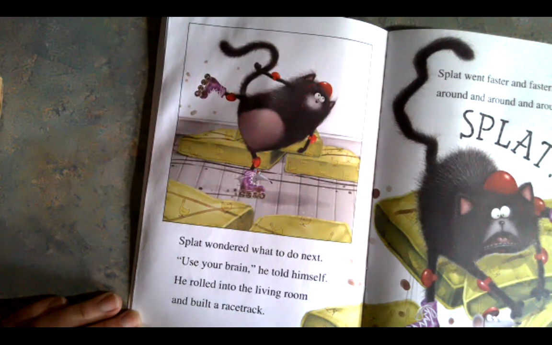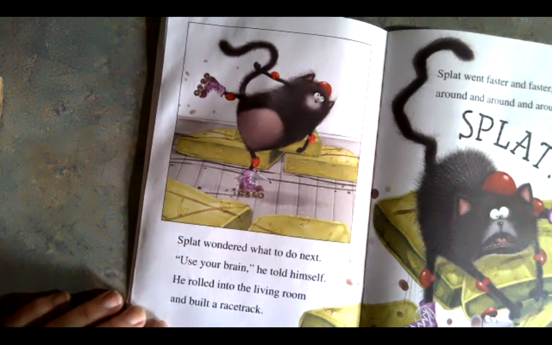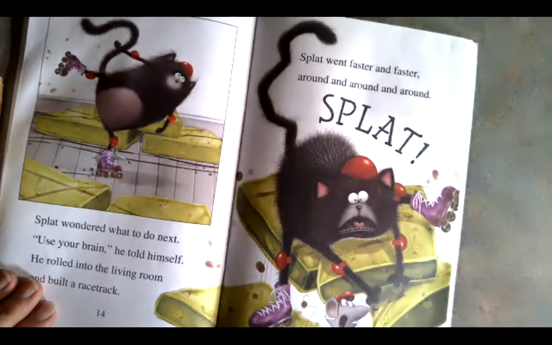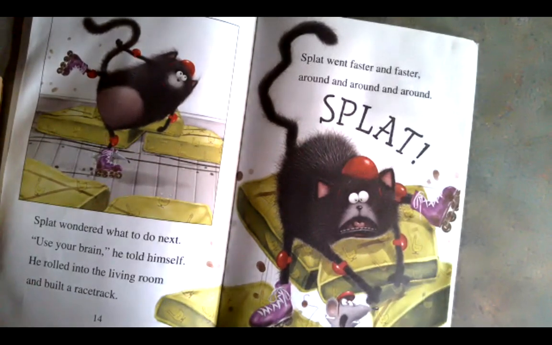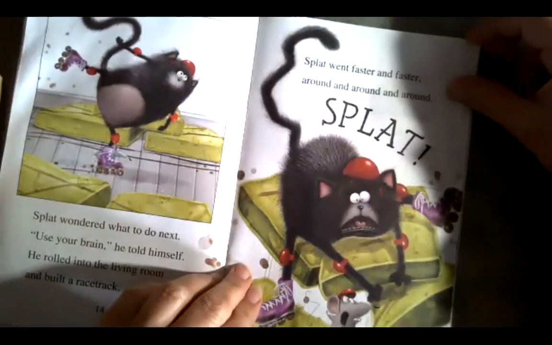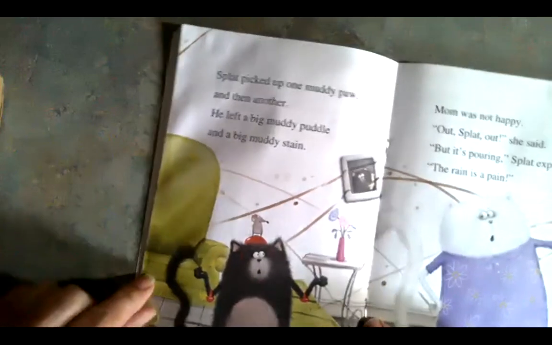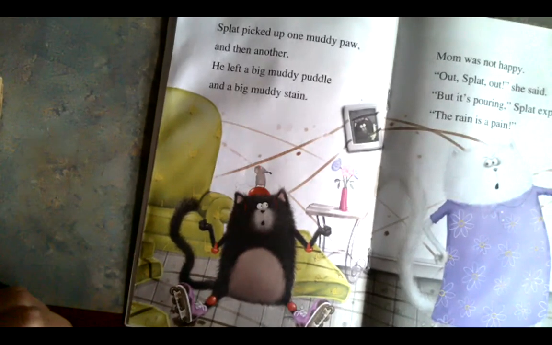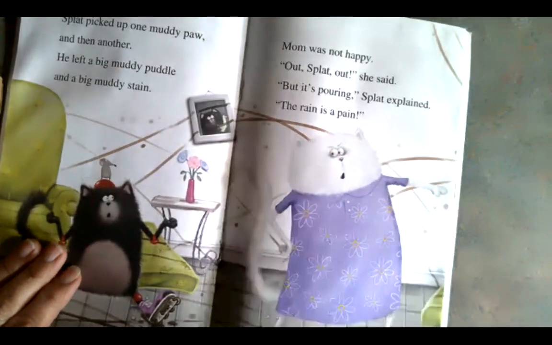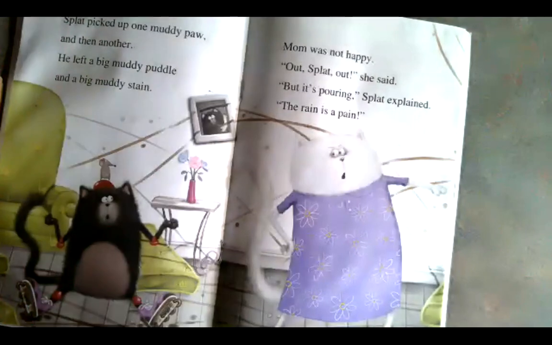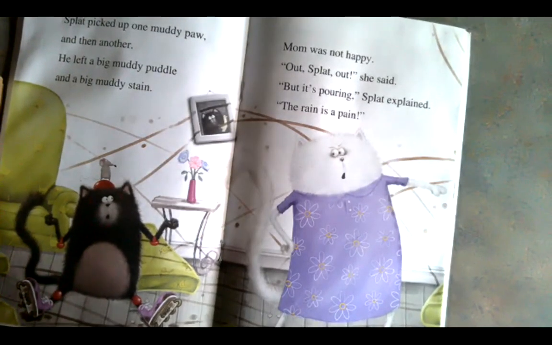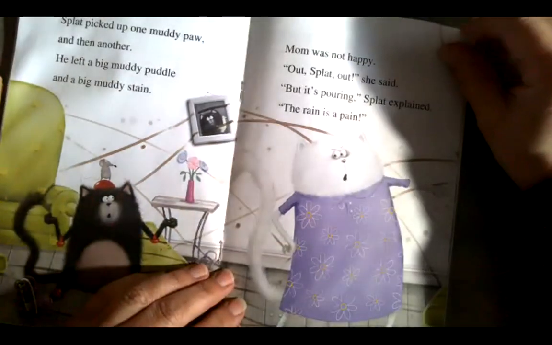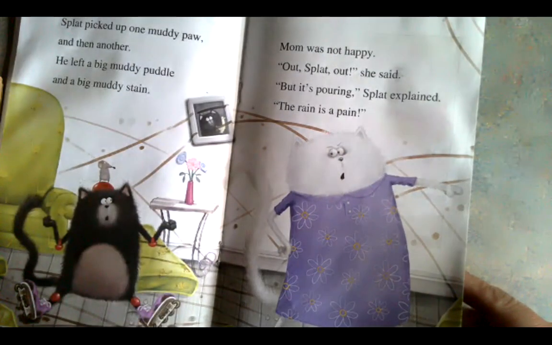He rolled into the living room and built a racetrack. Splat went faster and faster, around and around and around. Before you knew it, splat. Splat picked up one muddy paw and then another. He left a big muddy puddle and a big muddy stain. Mom was not happy. Out, Splat, out, she said. But it's pouring, Splat explained. The rain is a pain.